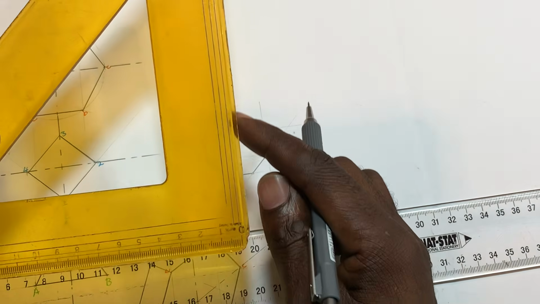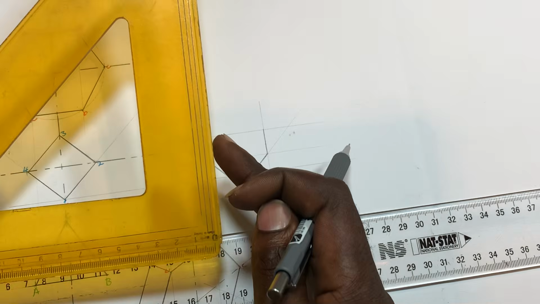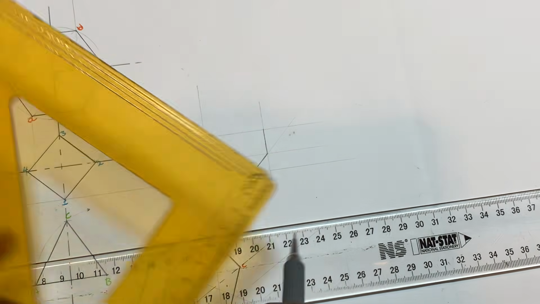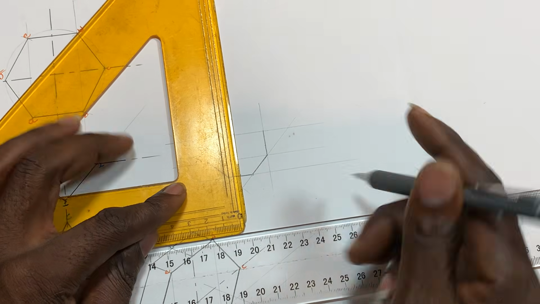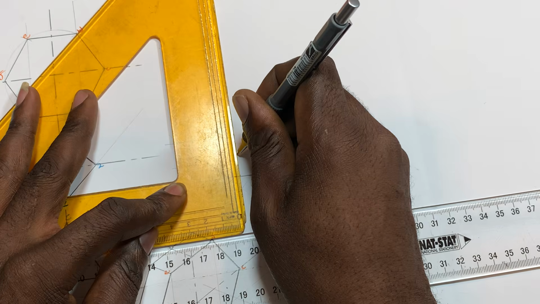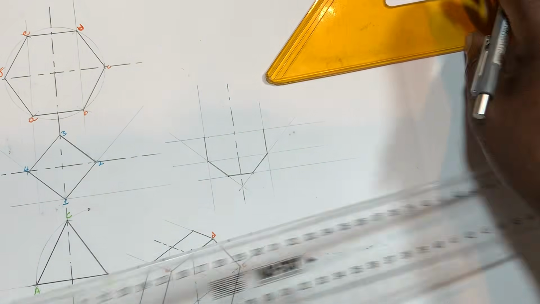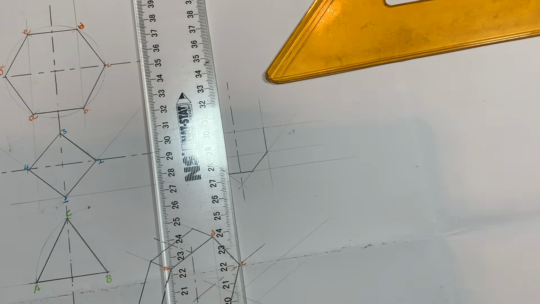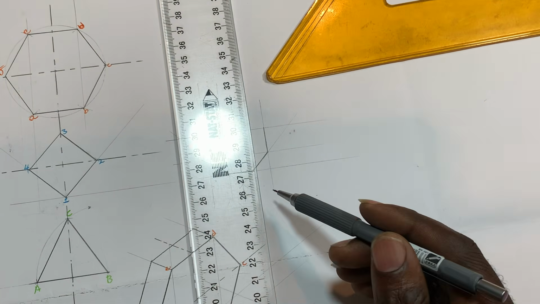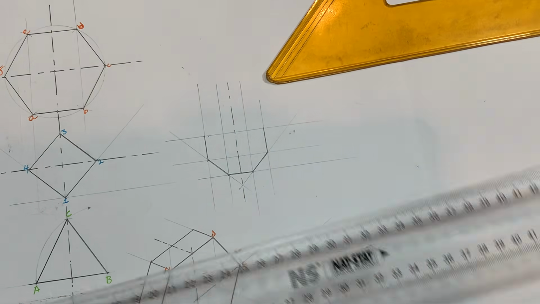Excuse me, my drawing set square seems to be very old now. It's giving me incorrect results. I think I have to throw it out. It's about time. Okay, so now I can just have this center and have this constructional line up faint, and have this constructional line up faint.